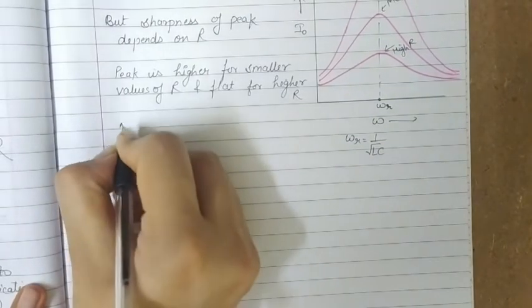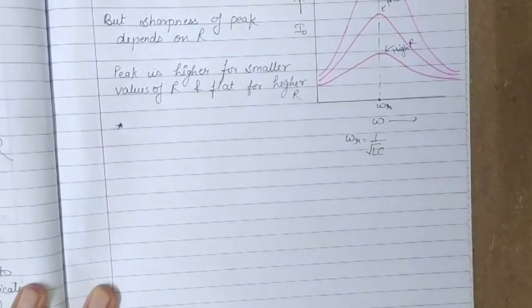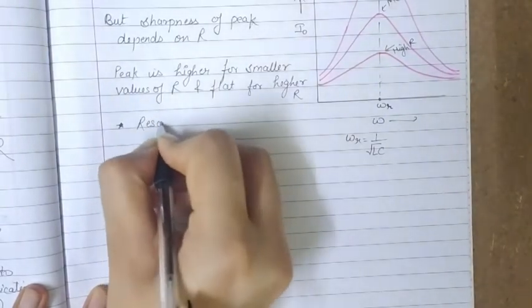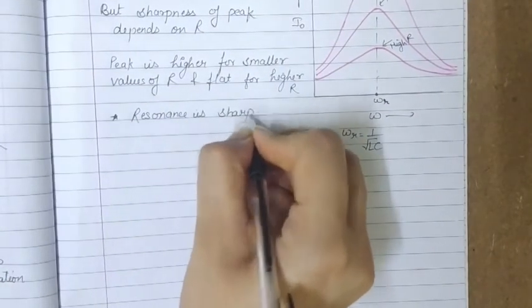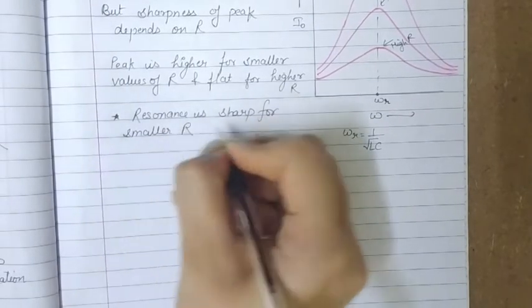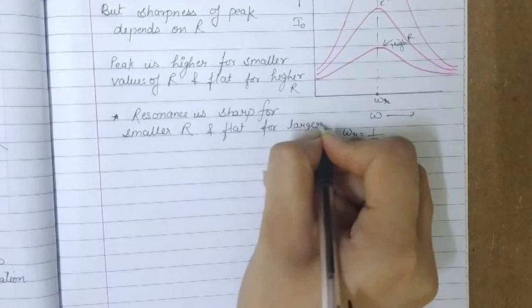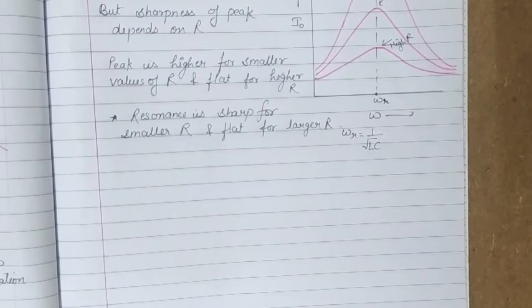This implies that the resonance will be more sharp in case of smaller values of R. So we can write it as: the resonance is sharp for smaller values of R and flat for larger values of capital R. Now this sharpness of resonance, we understand that when R is small the resonance is sharp, and when R is large it will be flat.